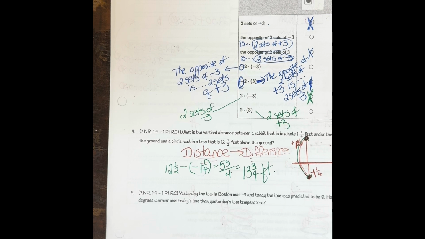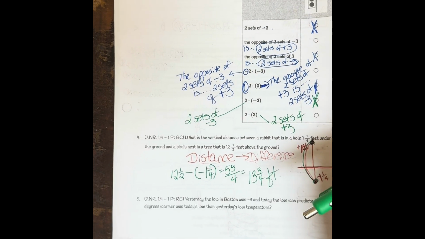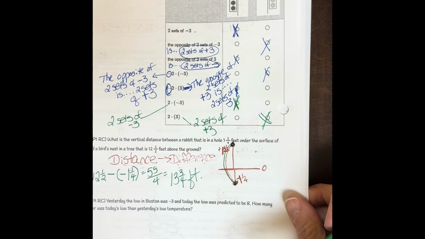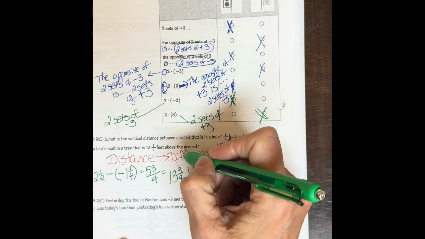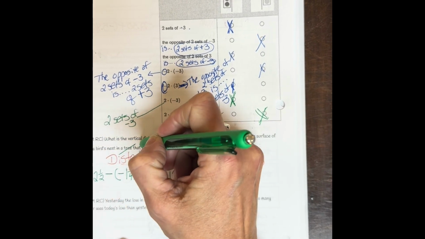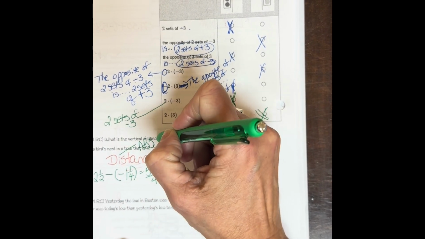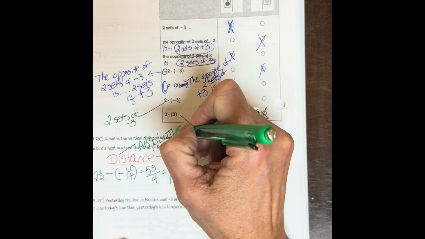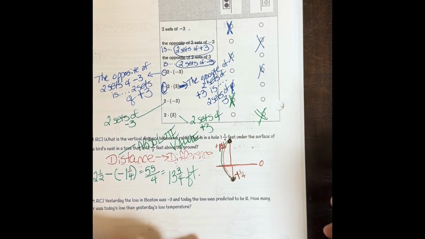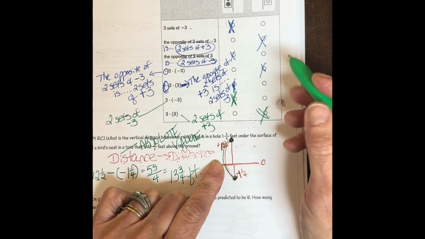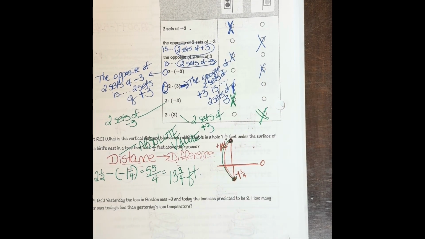Now, distance is also absolute value. Distance is difference. Distance is also absolute value. So, we can work in all positives.